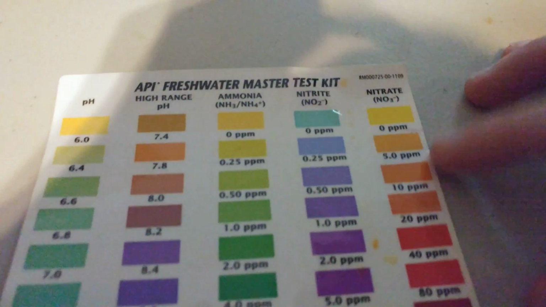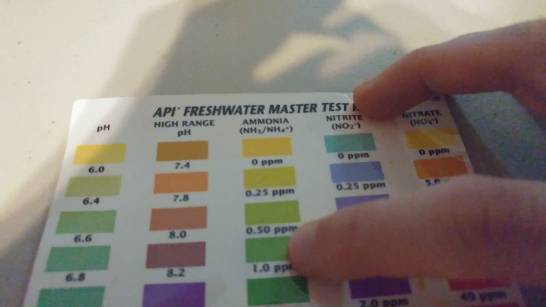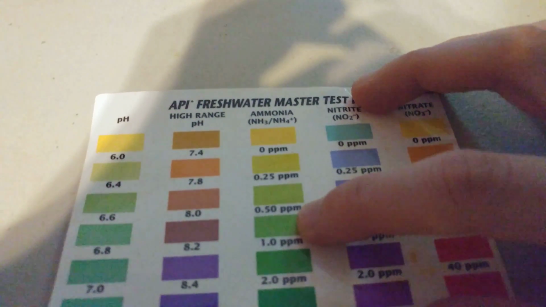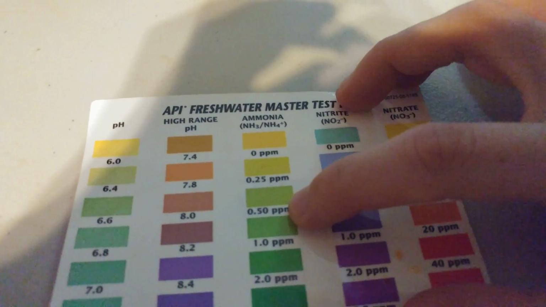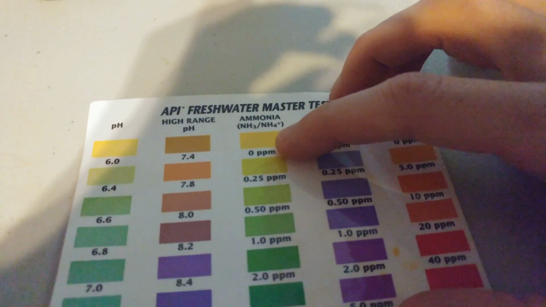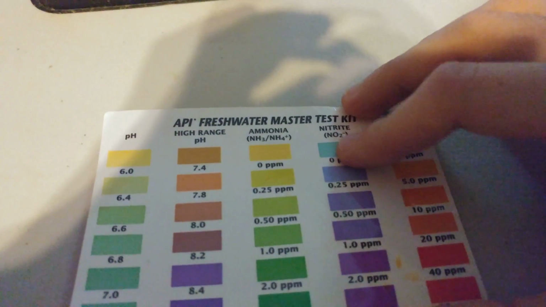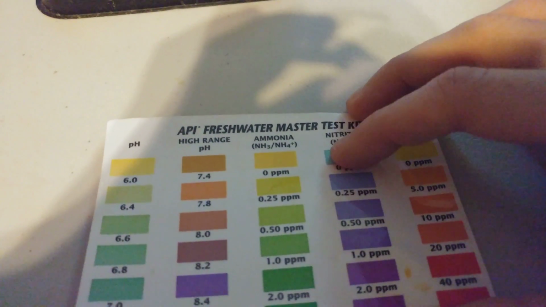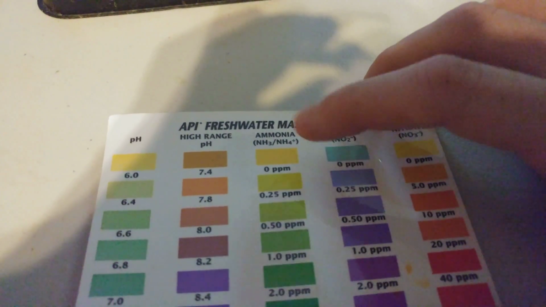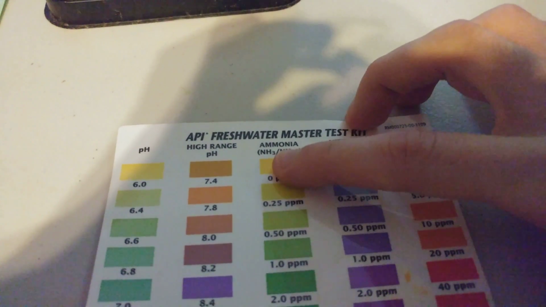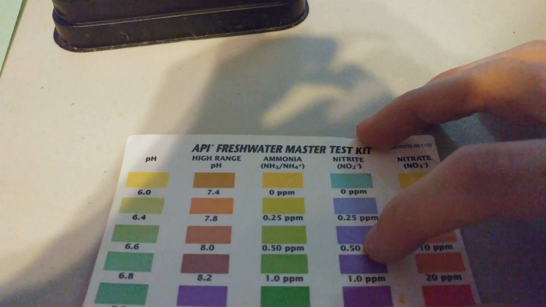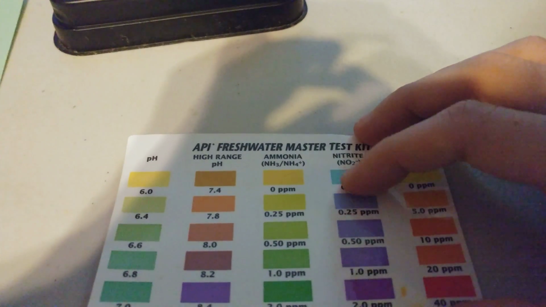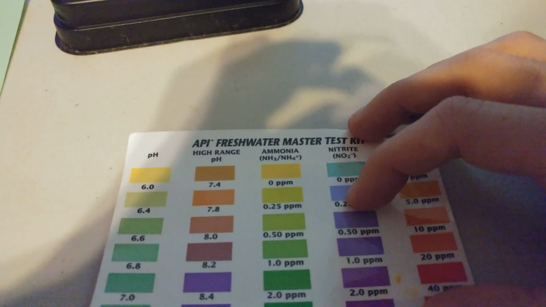Alright, so it's going to start with the ammonia. It's going to spike up, and then eventually it's going to go back down, and you'll start seeing the nitrite pop up, okay, because the nitrite eats up the ammonia, so that's why it drops back down. And then you'll see the nitrite spike up, okay, they go all the way up.